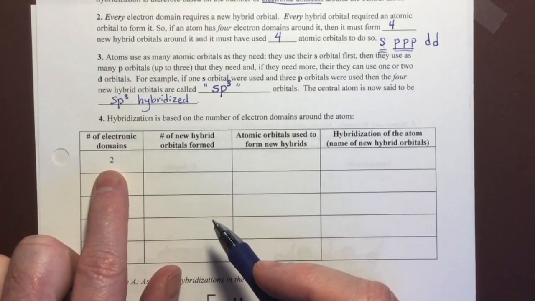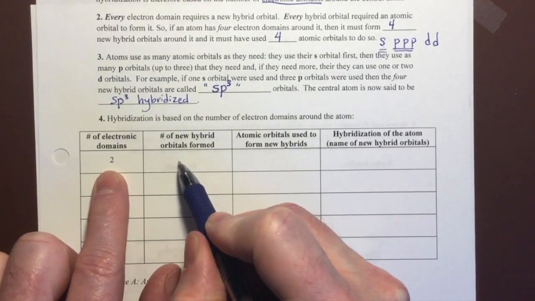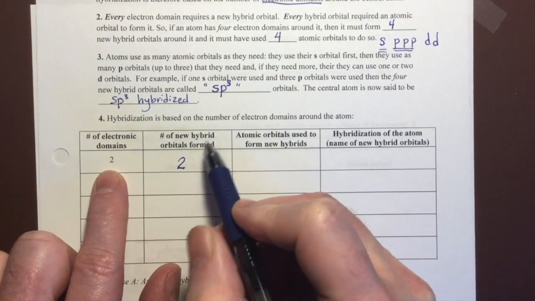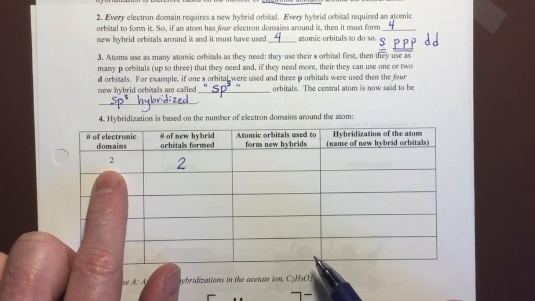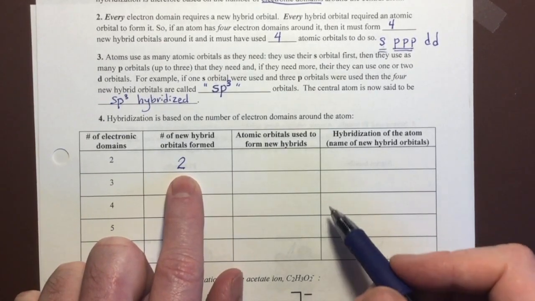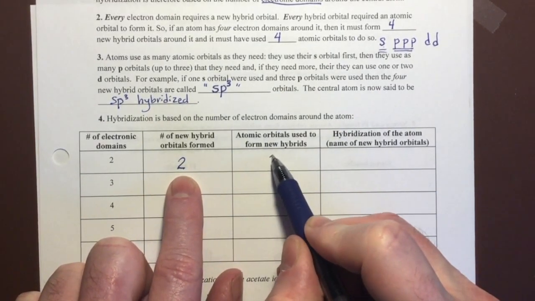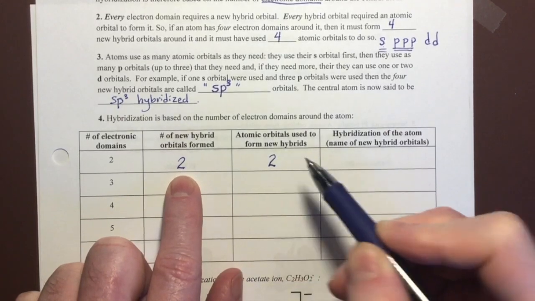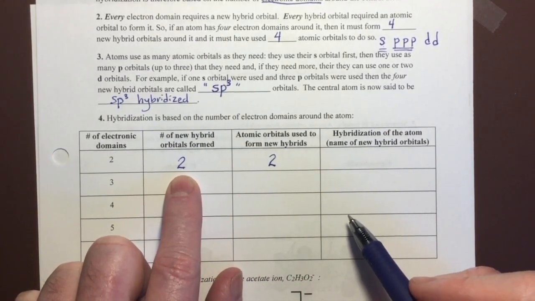So if I have 2 electron domains around an atom, then I must form 2 hybrid orbitals for bonding. If I form 2 hybrid orbitals for bonding, then I must have used that number of atomic orbitals to do it.